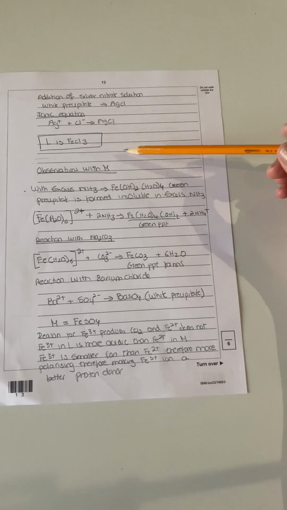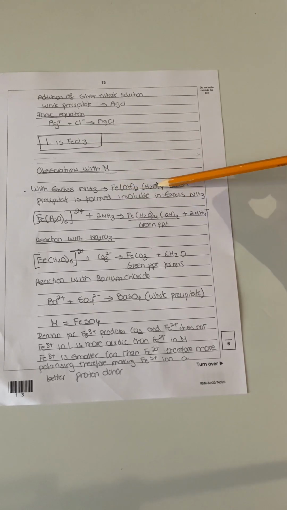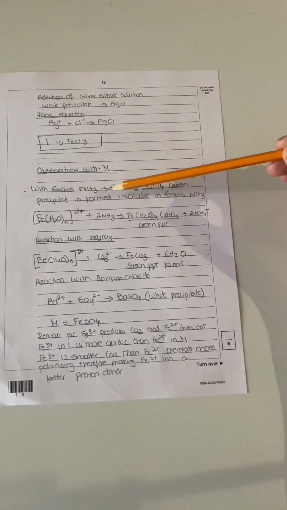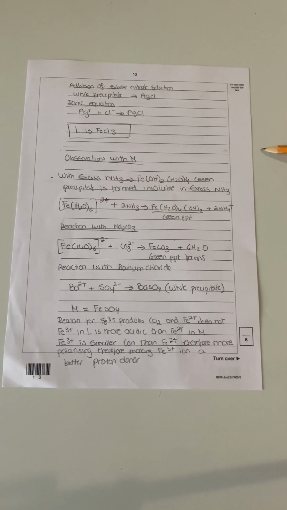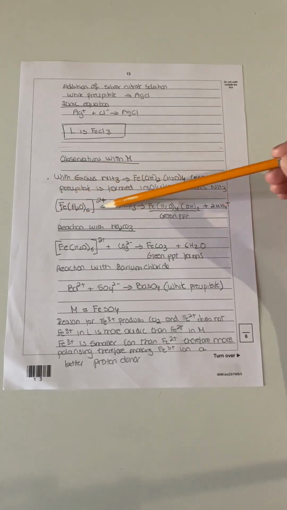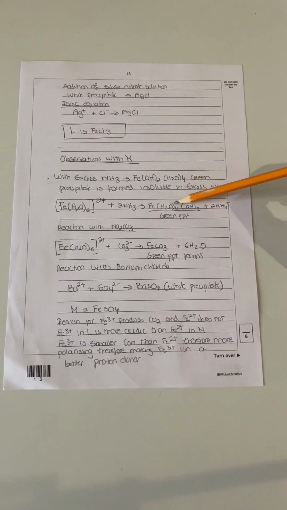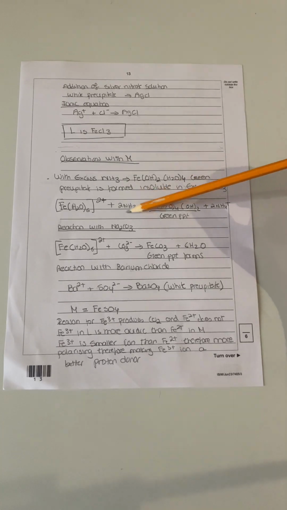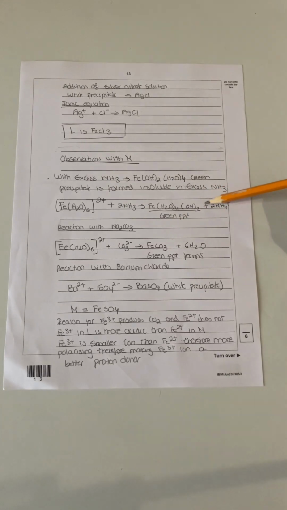So, observation with M. With excess ammonia, you see this precipitate, which is Fe(OH)2 with 4 waters, a green precipitate, insoluble in excess ammonia. You have to know all the reactions. You have to memorize them so you can identify them. So this is the ionic equation: [Fe(H2O)6]2+ plus ammonia gives you this green precipitate plus 2 ammonium ions. Each ammonia takes away 1 hydrogen, so if 2 ammonias are reacting, 2 hydrogens are removed, therefore you get 2 ammonium ions.